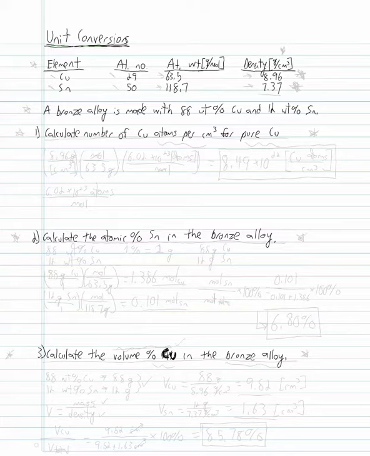Unit conversions. A bronze alloy is made with 88 weight percent copper and 12 weight percent tin. So we're going to perform unit conversions for this alloy. Given our elements, which are copper right here, and tin, which are right here. The atomic number of copper is 29, and the atomic number of tin is 50.